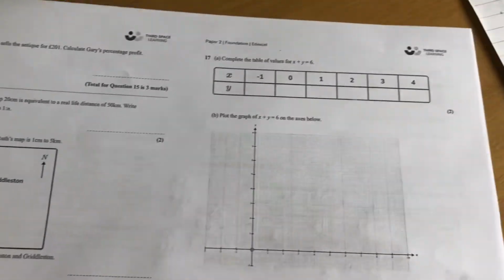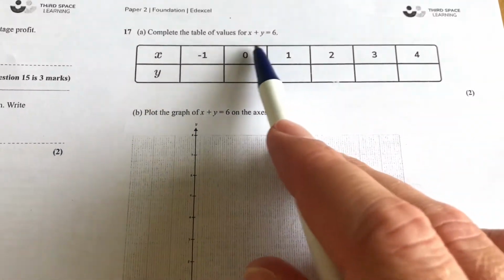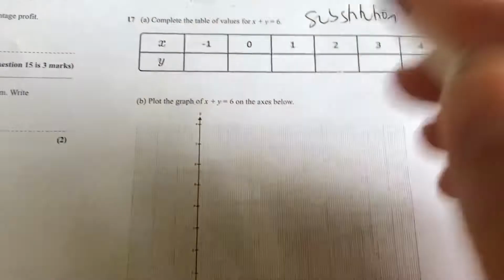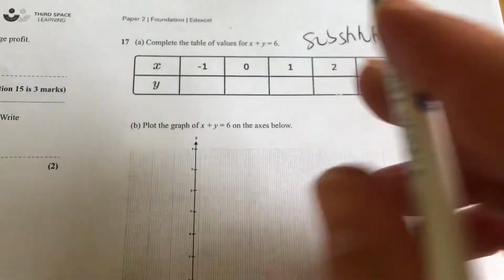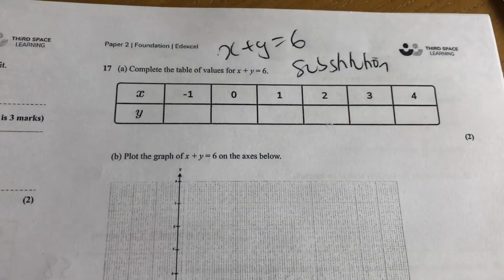Again, a lot more reading there. Right, 17. If you have a look at my other quick wins video, it's about filling in a table which needs substitution. But here, x and y add up to 6. So all we need is number bonds to 6.